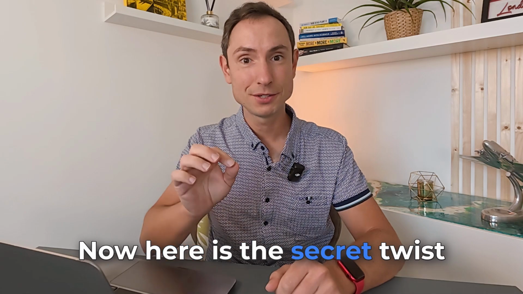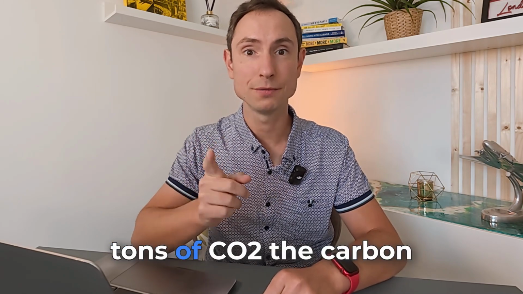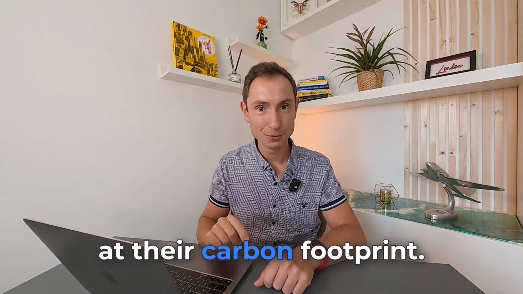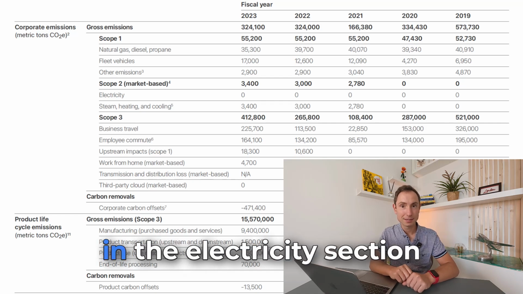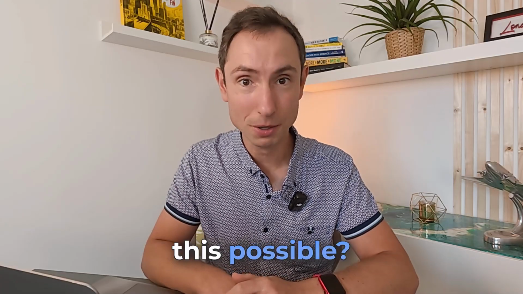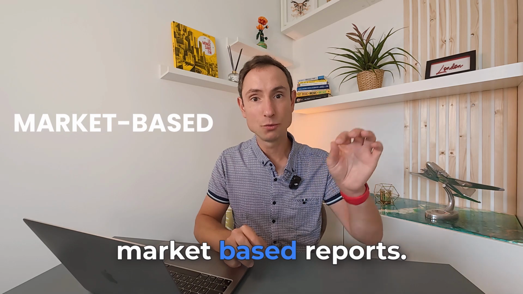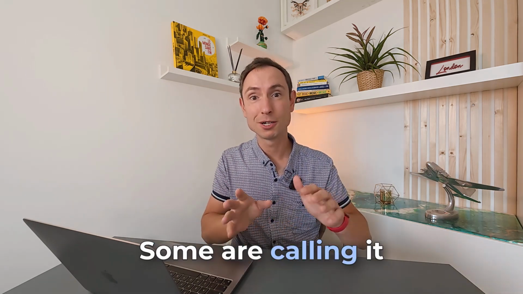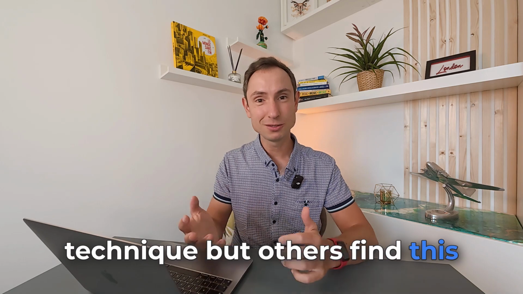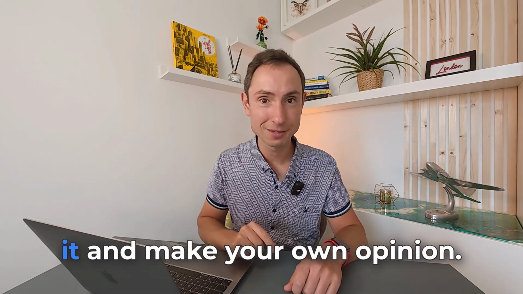Now, here is the secret twist that Apple used to reduce by more than 1 million tons of CO2 the carbon footprint of its corporate. Let's take one last look at their carbon footprint. Did you notice that in the electricity section, there are 0 tons of CO2 emissions? Do you know how this is possible? It is thanks to a carbon accounting technique called market-based reporting. Some are calling it an innovative carbon reporting technique, but others find this to be quite controversial. So watch this video here if you want to know more about it and make your own opinion.